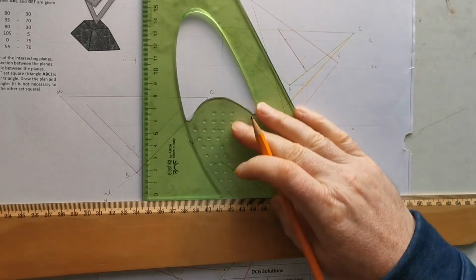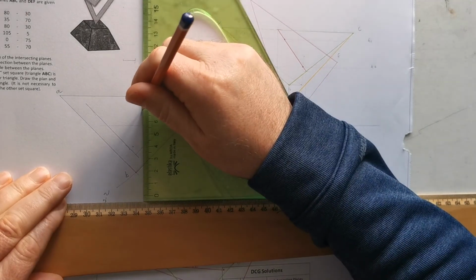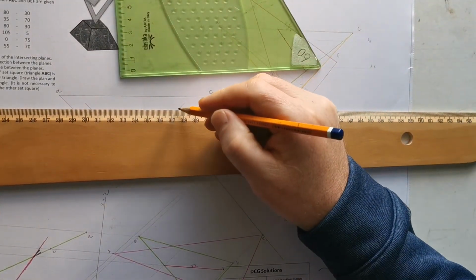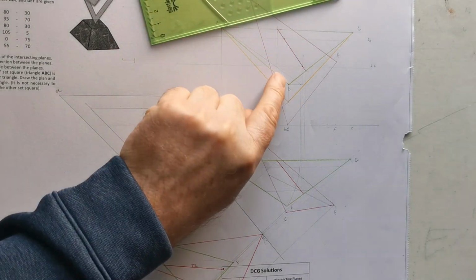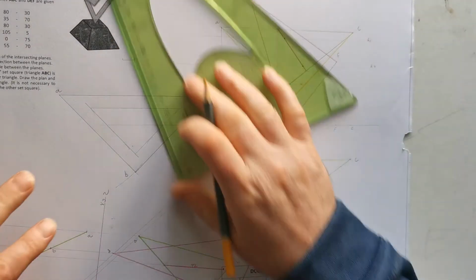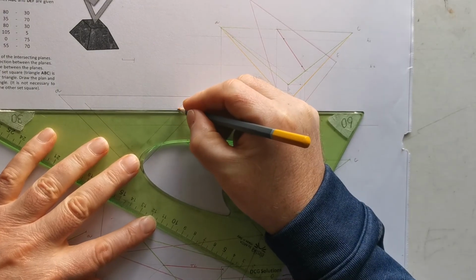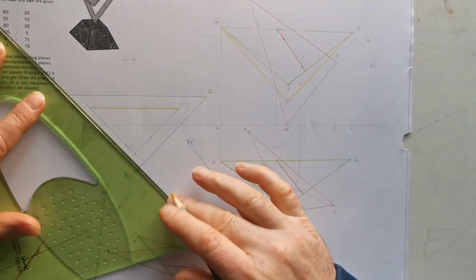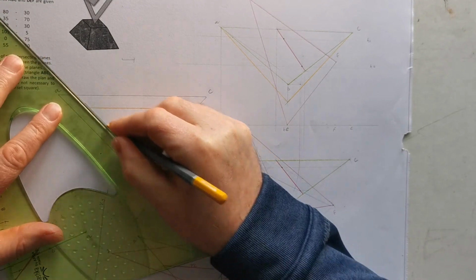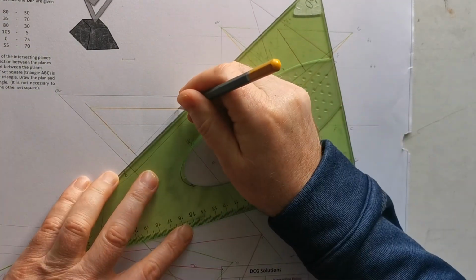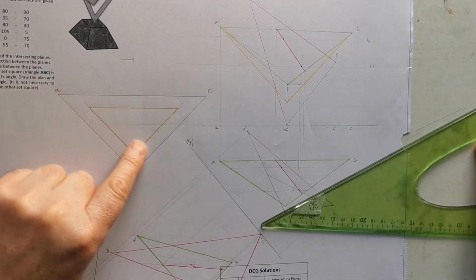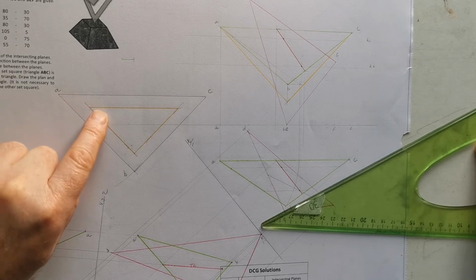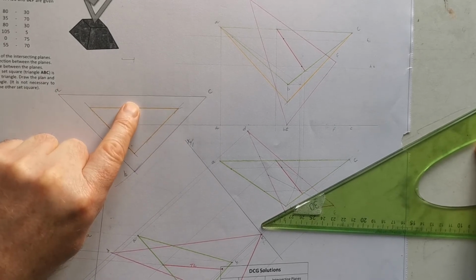So that's 10 below here. And finally, just measure this one. Okay, so really that's what we're looking for over here on the green triangle: we're looking to draw this 10 millimeter offset. Now the problem there, I'll just put it in here in yellow, but the problem is, it's easy to do it on a triangle that is a true shape.